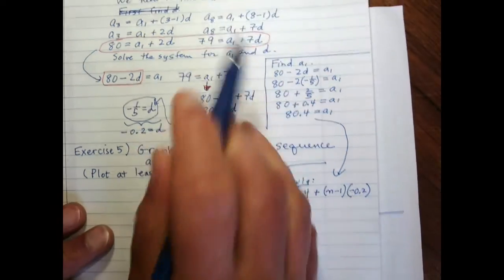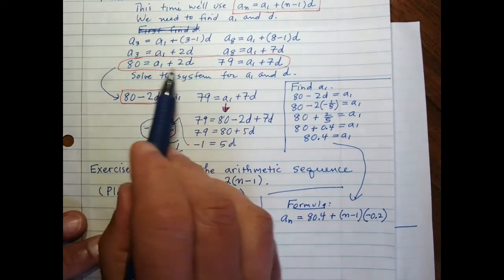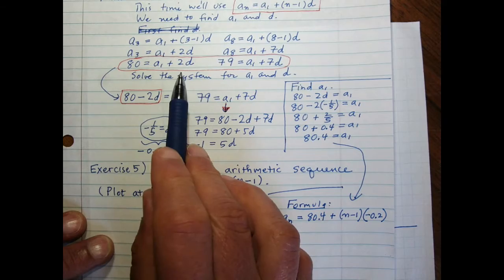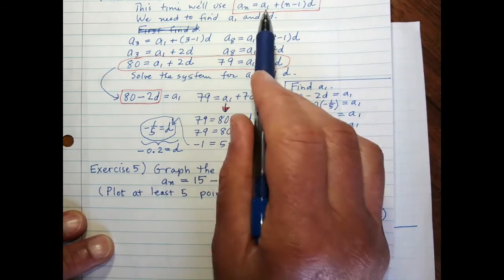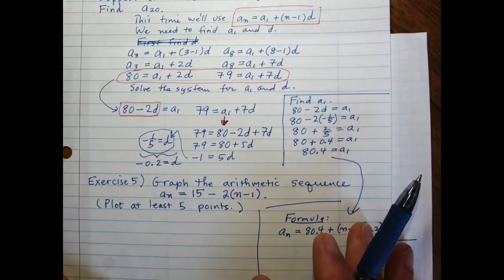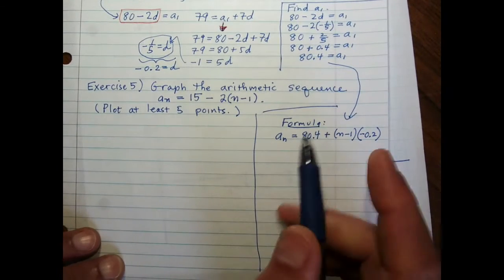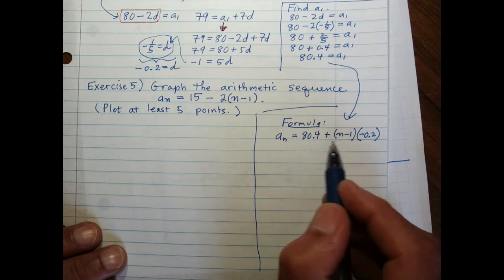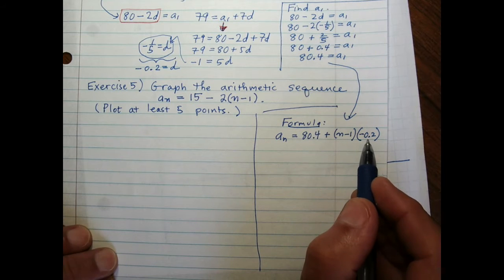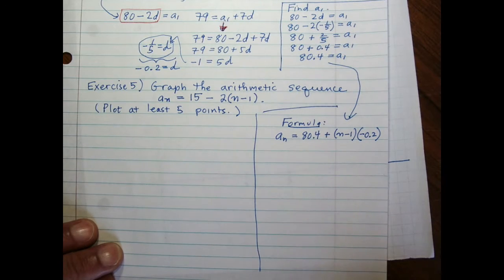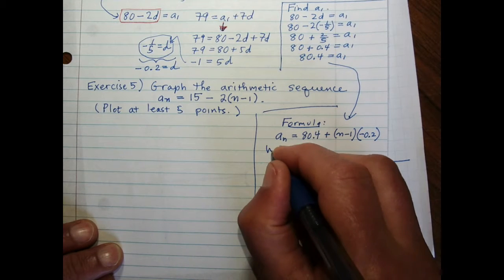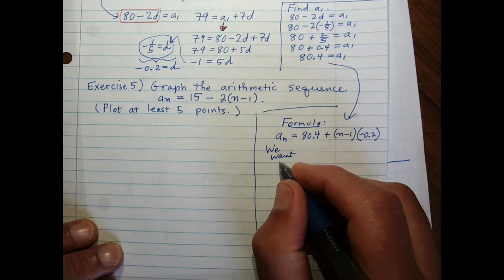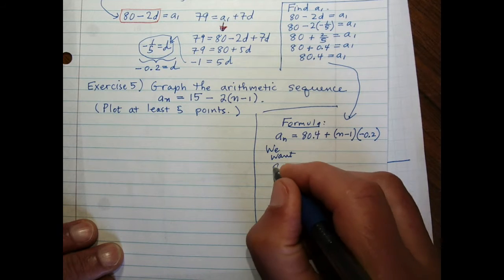So I set up, used the two values I had to get two equations and two variables. I was able to solve for a sub 1 and d. I went and plugged them back into the general form. And now I have this formula for my arithmetic sequence: a sub n equals 80.4 plus n minus 1 times negative 0.2. And what we want is, what was that one? A sub 20.